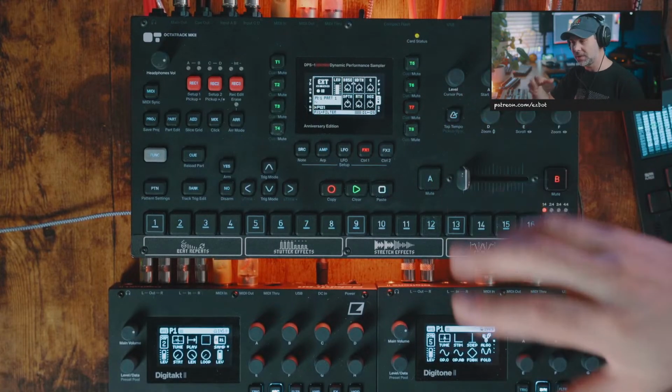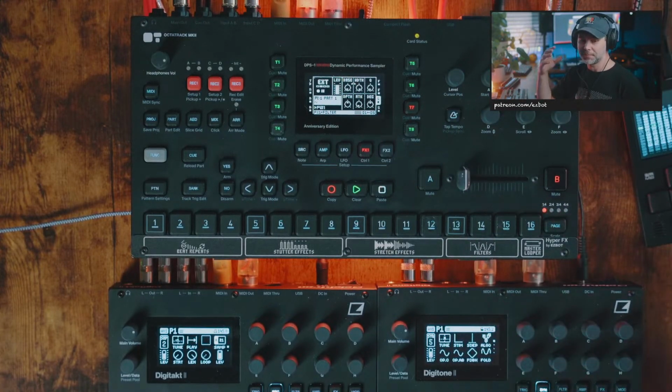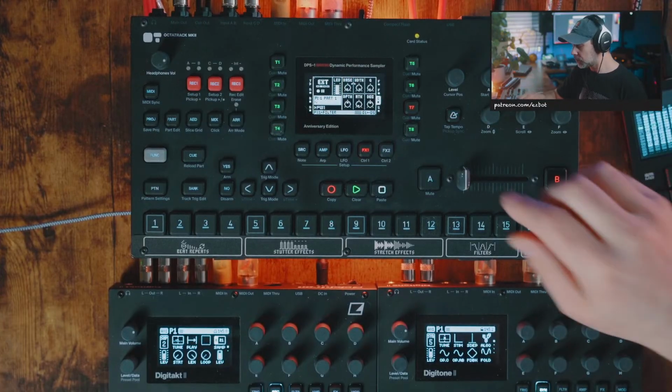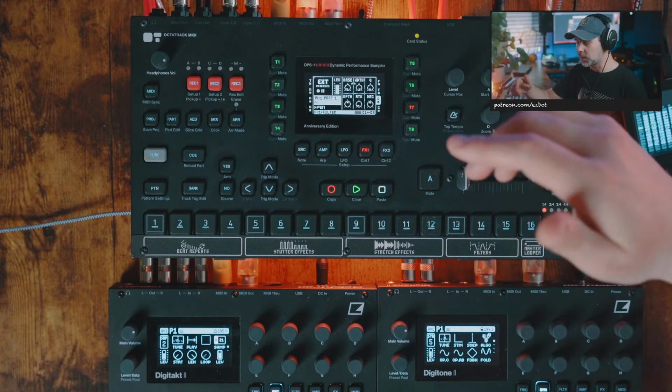In this particular setup, it is definitely the most brain-intensive effects processing, not just for me, but for the Octatrack, and how many settings have to be set up correctly for this to work. So let's do it right the first time.